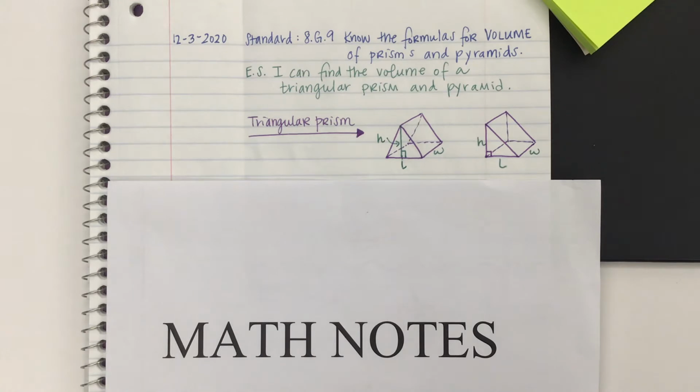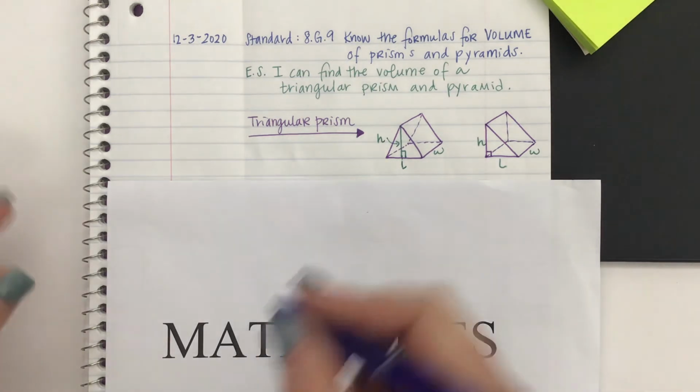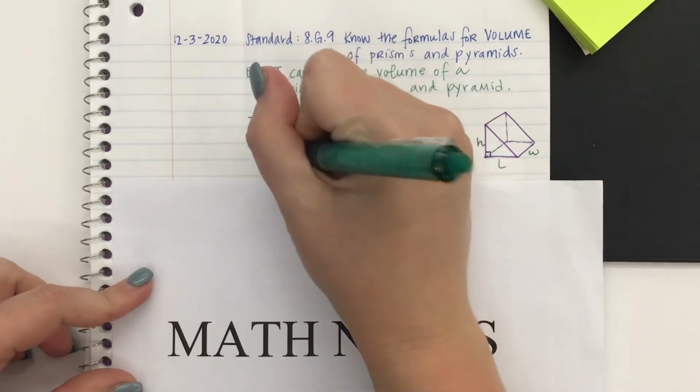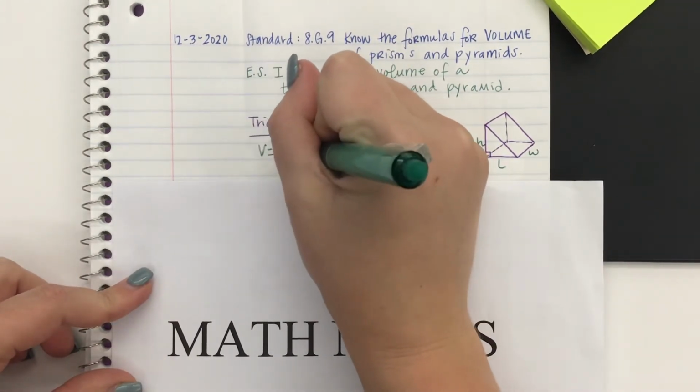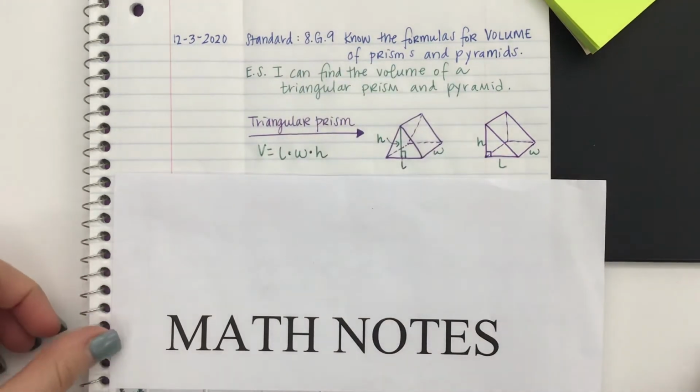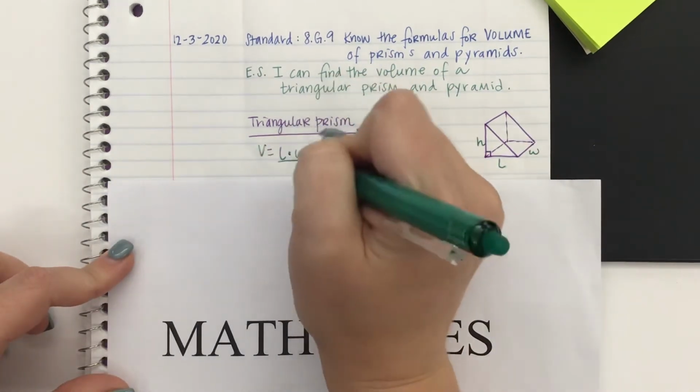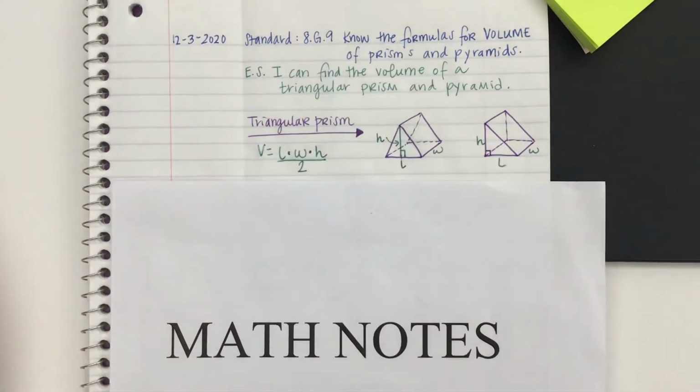So the formula for finding the volume of a triangular prism is volume is equal to length times width times height, but because it's a triangle and a triangle is half of a rectangle, you have to divide by 2. Okay, so that's our formula. This formula stays the same always for triangular prisms.